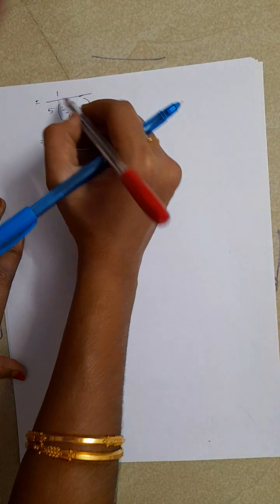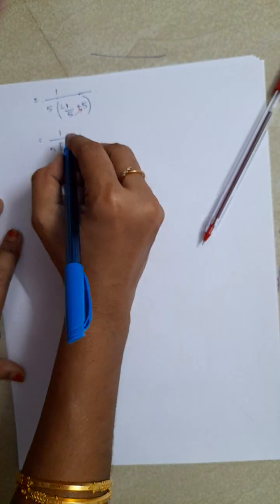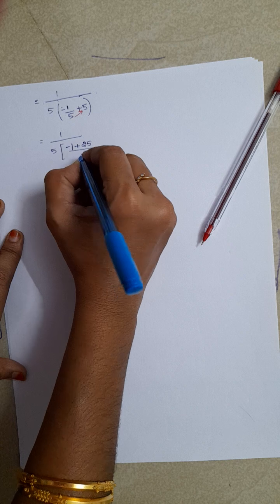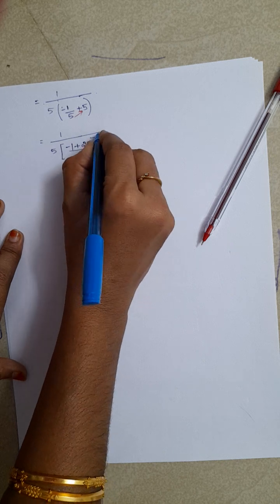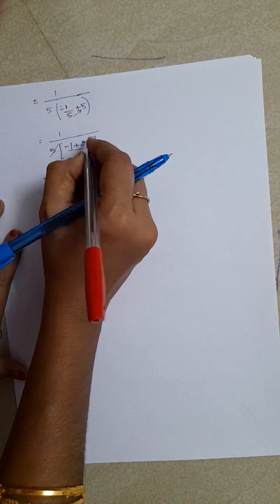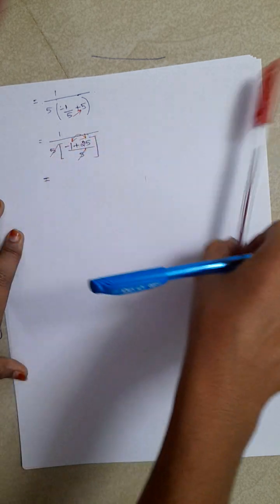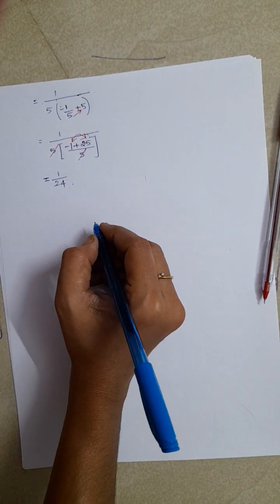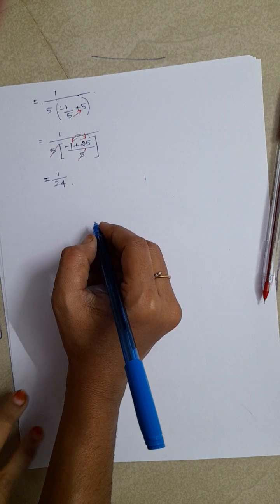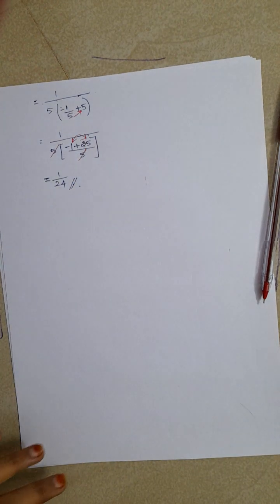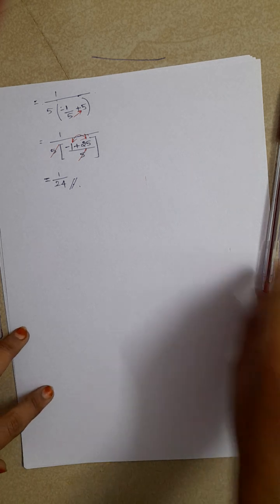Cross multiply this term: minus 1 plus 25 divided by 5. So here 5 gets cancelled. Subtracting, we get 1 by 24 as the residue value. Step number 4 is over.